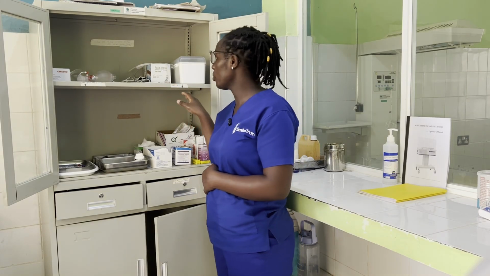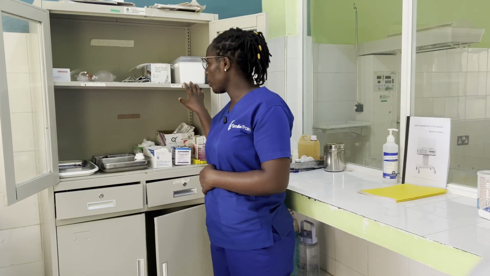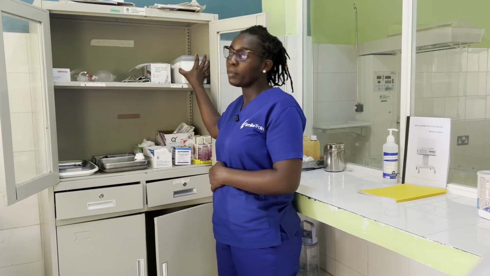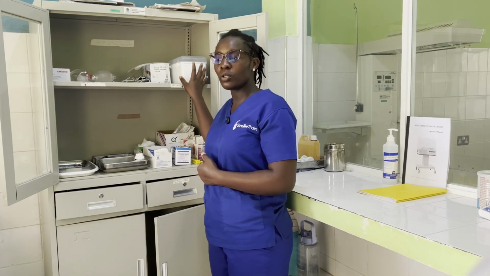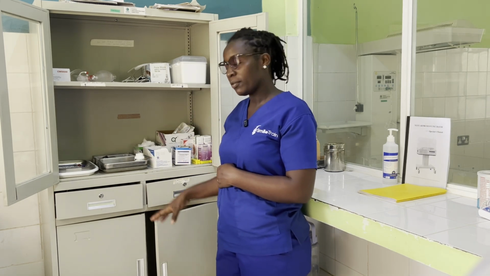And here we have the medication that we need, and we have the daily use equipment and supplies that we usually use. And also in this unit, we have the emergency drugs, which are placed in specific places so that if you need an emergency drug and there's a case at hand that you are handling, you are able to access them and save the situation before you can get additions from the main pharmacy.